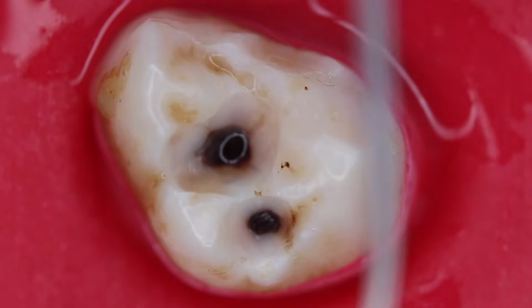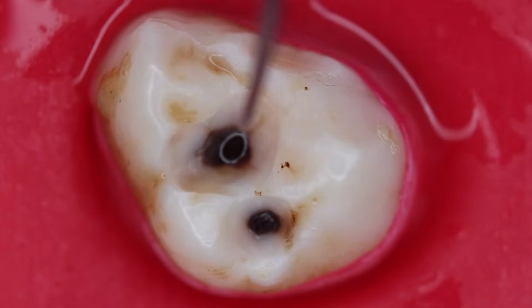See how intermittently you are removing the caries over here, and with the central approach, preserve the sound tooth structure as much as you can.